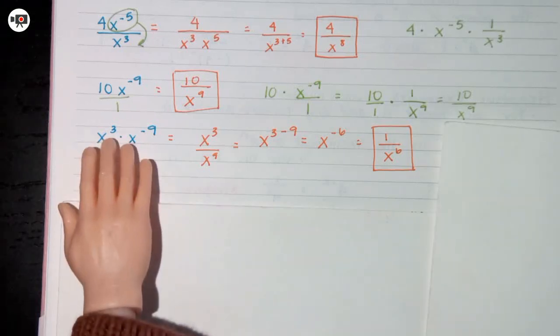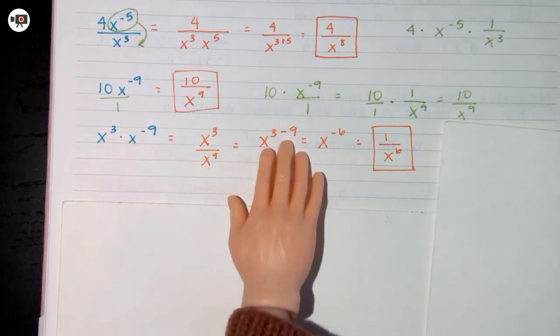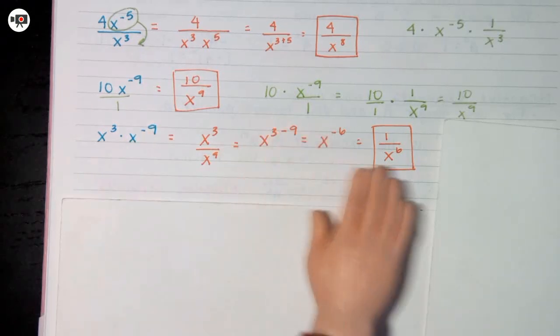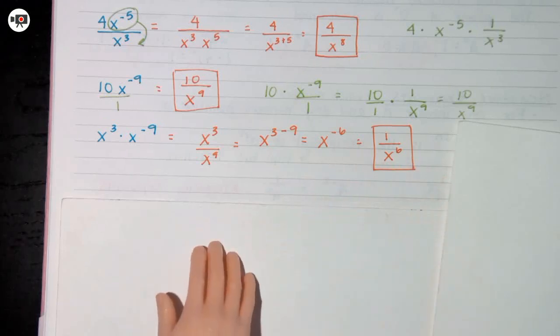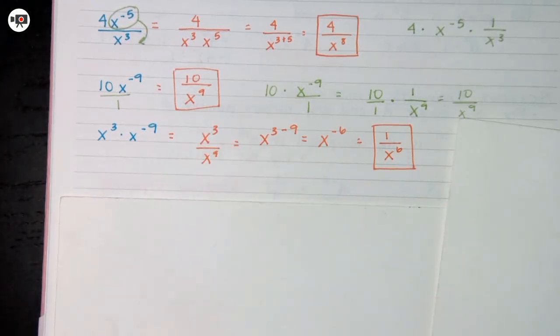If you were to go negative 3 plus negative 9, you would jump right to this step, and then you just skip that one. But sometimes you do that, sometimes you can't. Depends what else is going on.